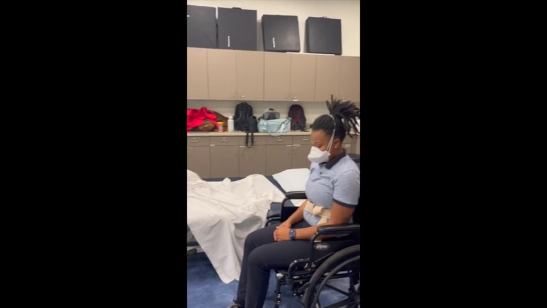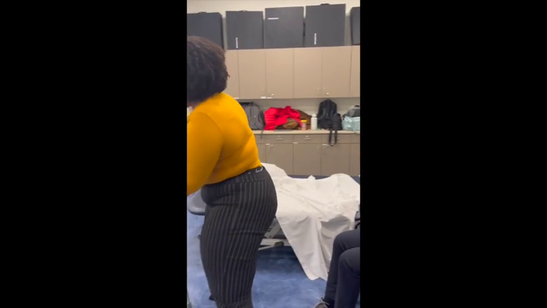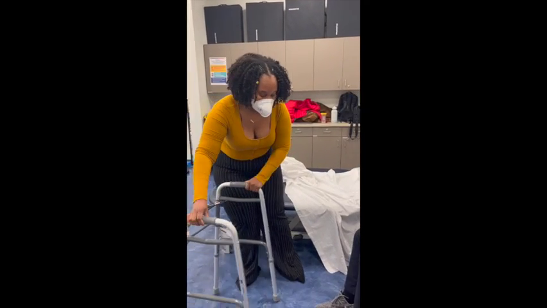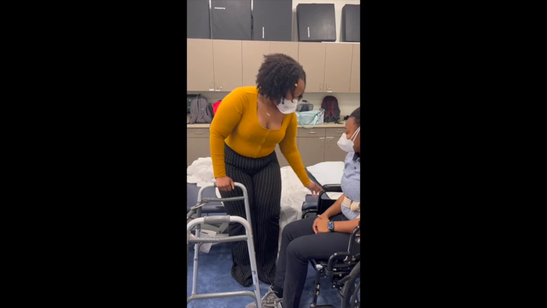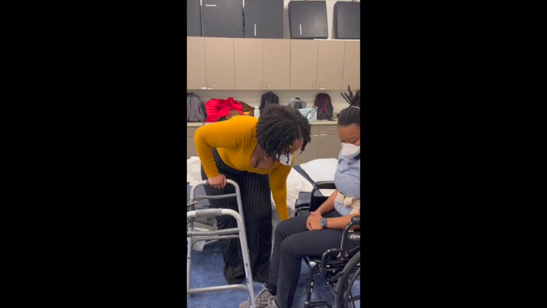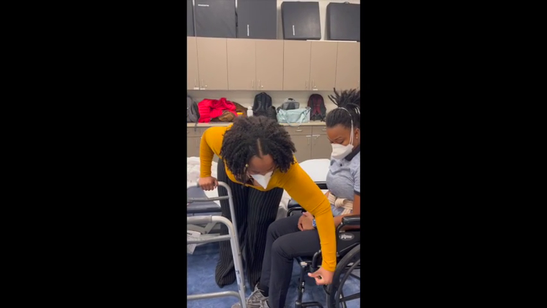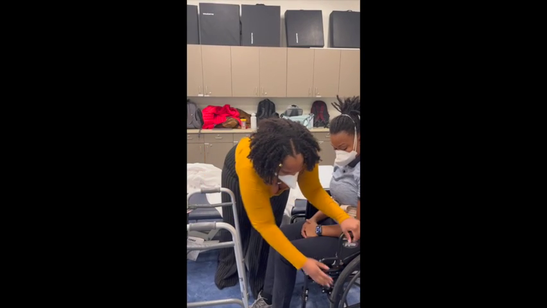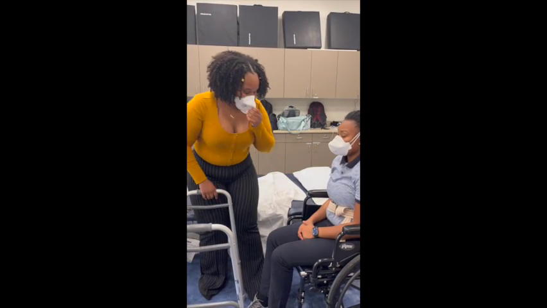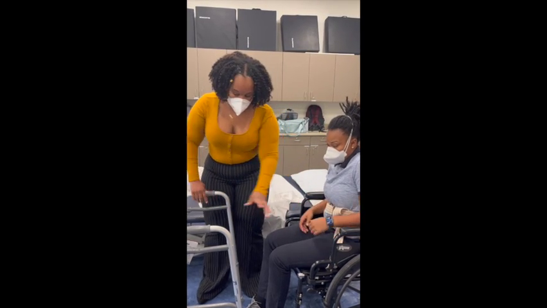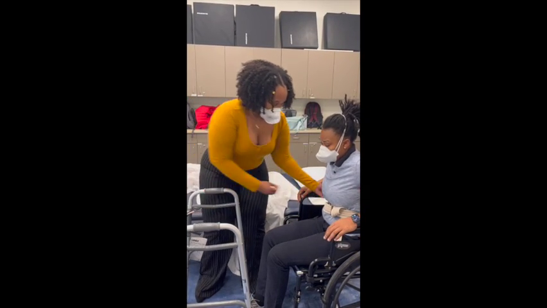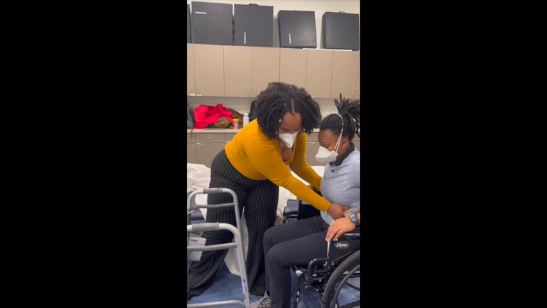So my patient is full weight bearing, but we are going to do some walker practice so that she won't be putting too much stress on her back. So I'm going to lock the wheelchair again. Okay, so what I'm going to have you do is push off of these arm rails. You're going to stand up and then you're going to put your hand on the walker, okay? All right, on the count of 3. 1, 2, 3.